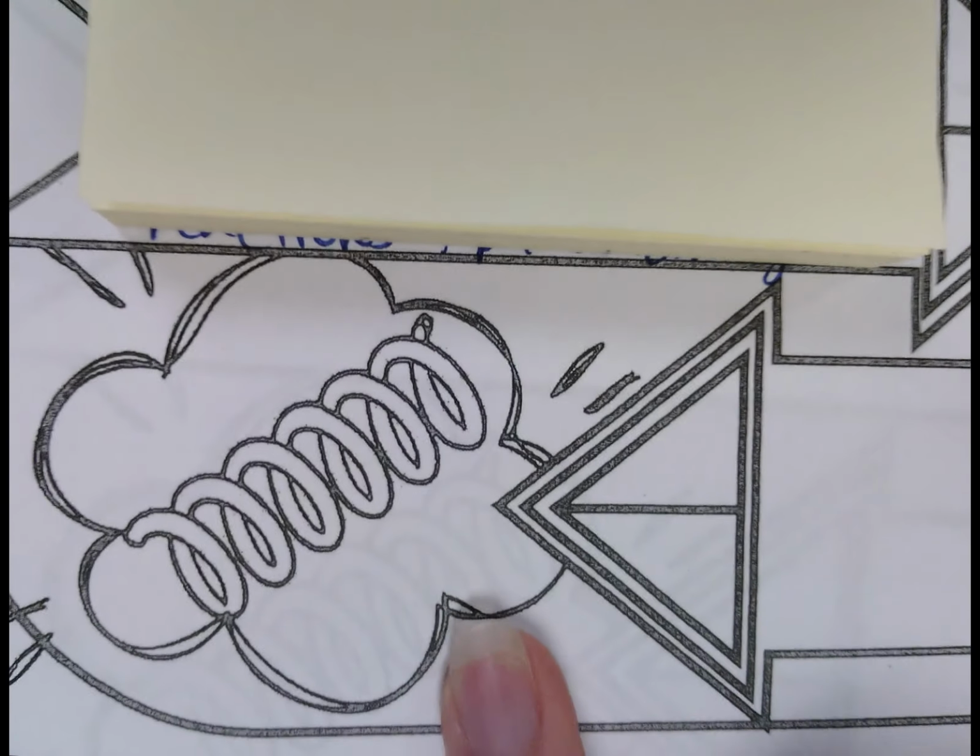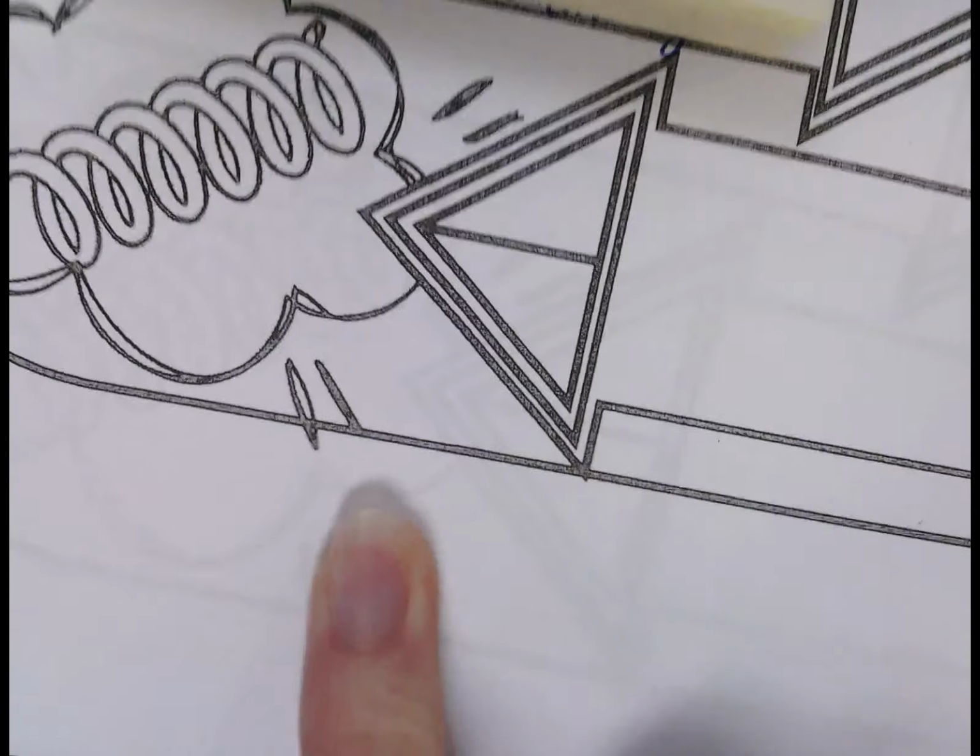The last one is elastic potential energy. A lot of times you're going to be thinking of a spring, or you can be thinking of a rubber band. It could be if it's compressed or if it is stretched.